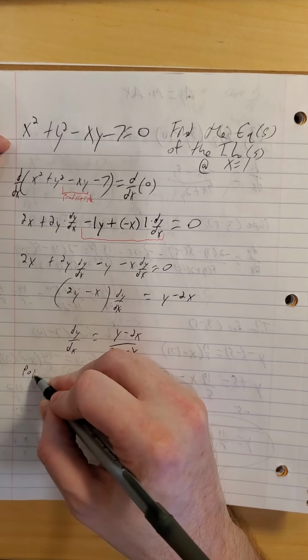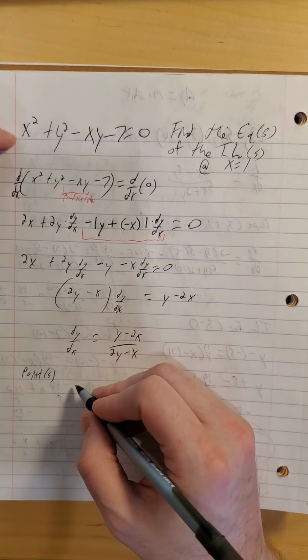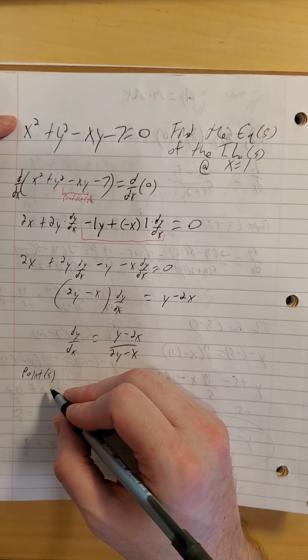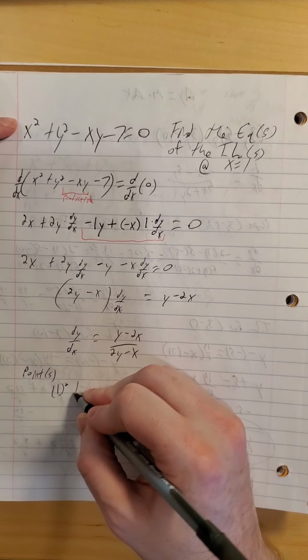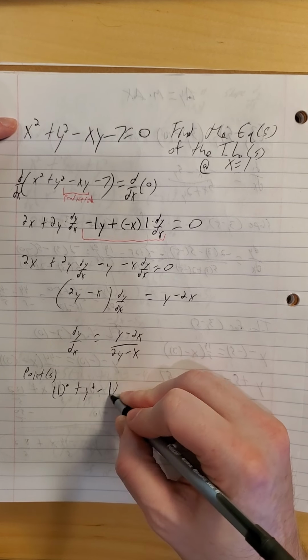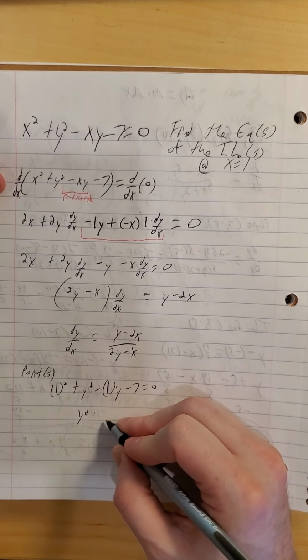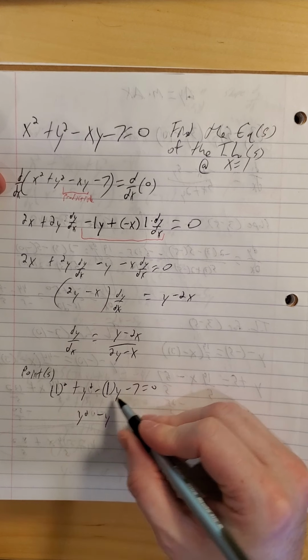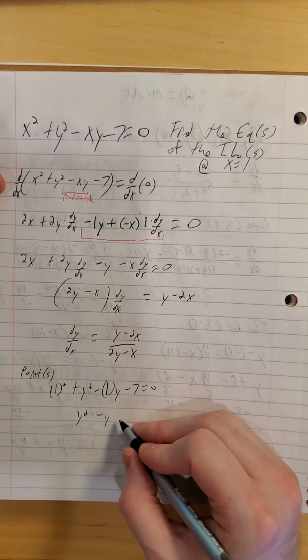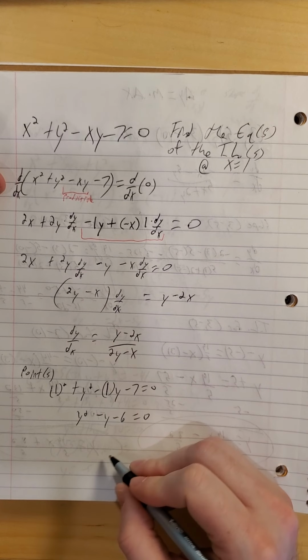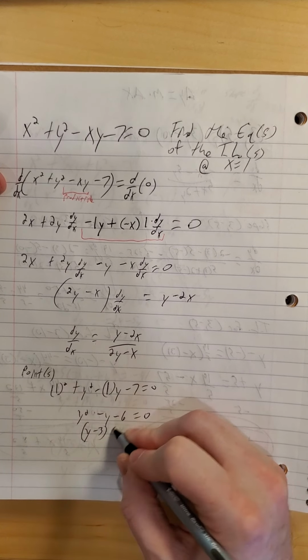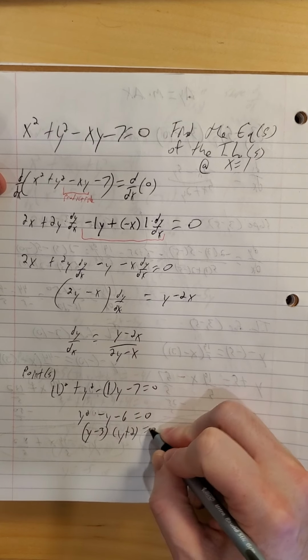So for our point or points, we let x equal 1 in the original. So 1 squared plus y squared minus 1y minus 7 is 0. So we'll clean up: y squared minus y, and 1 squared is 1, 1 minus 7 is negative 6, equaling 0. So (y minus 3)(y plus 2) equals 0.